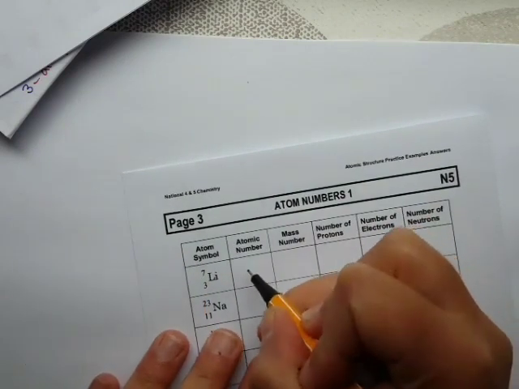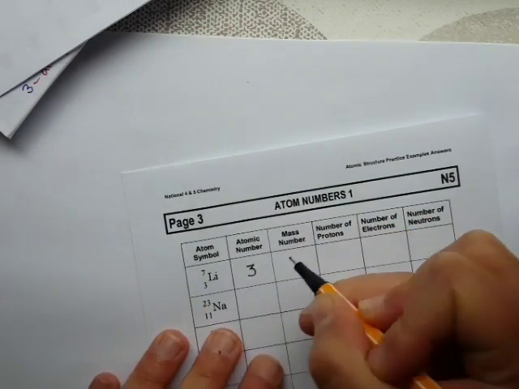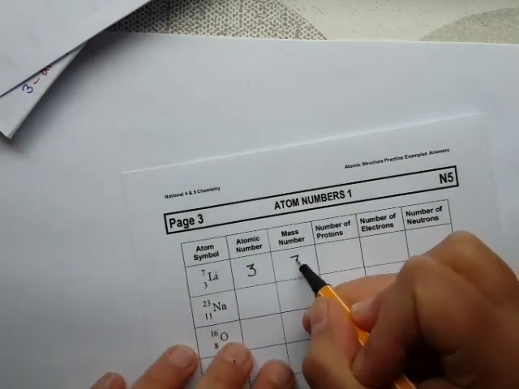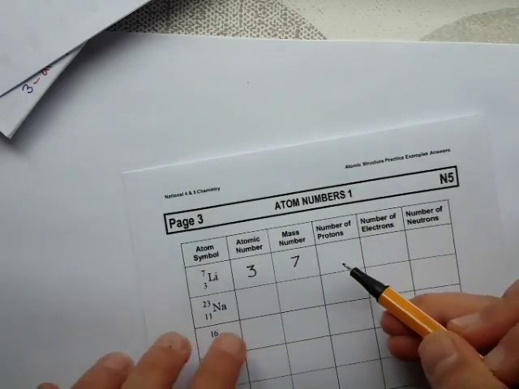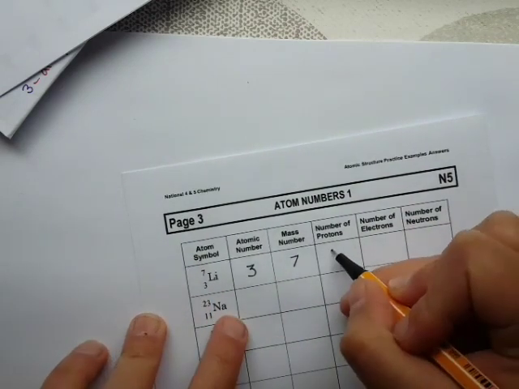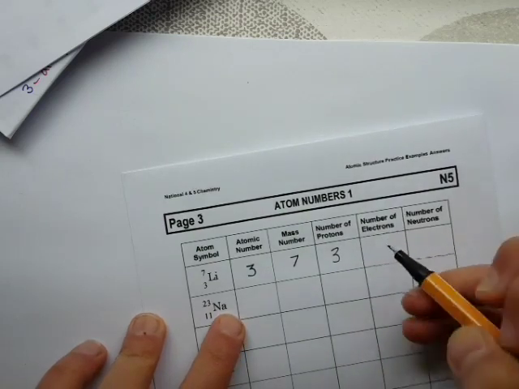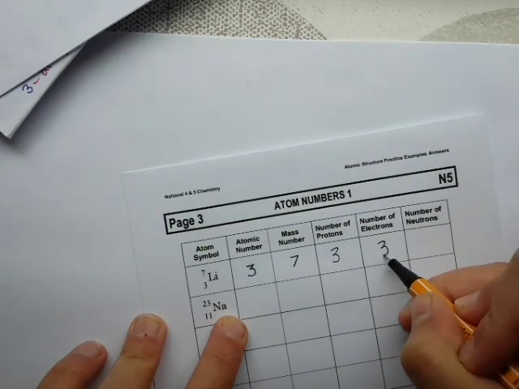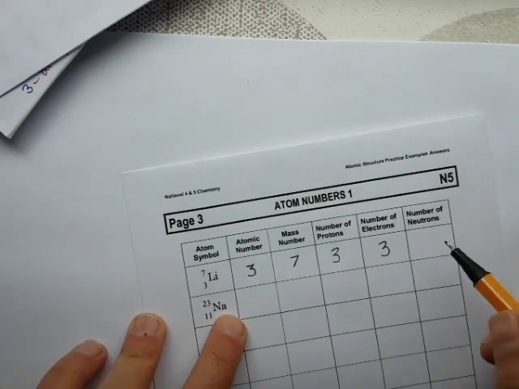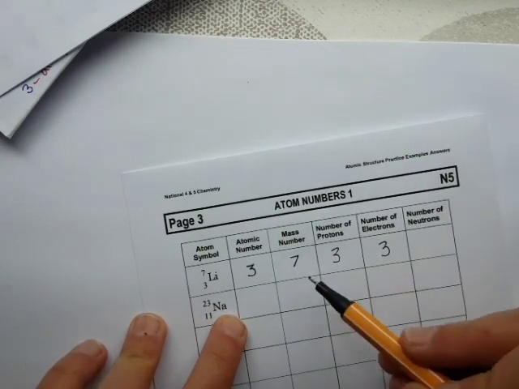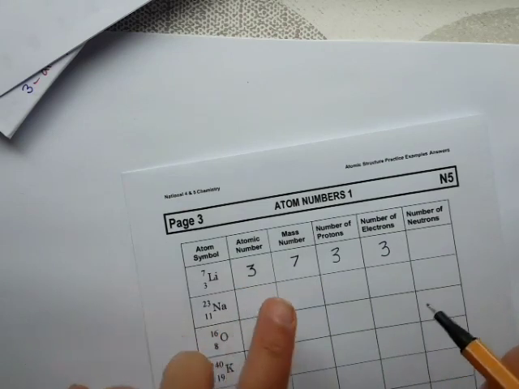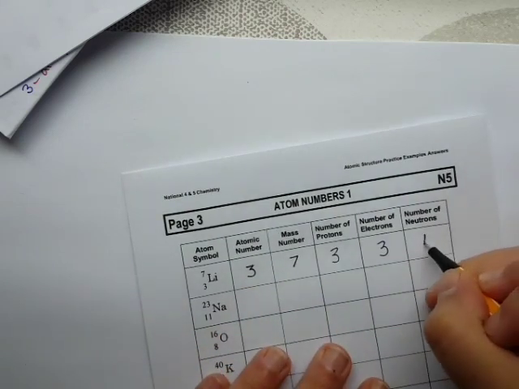So, first two boxes, really easy to complete. Atomic number 3, mass number, top number, that's 7. The number of protons, remember that's the same as the atomic number, that's going to be 3. In a neutral atom, the number of electrons and the number of protons is equal, that's going to be 3 as well. And then you've got to remember that the number of neutrons is the mass number, take away the atomic number, 7 take away 3 is 4.